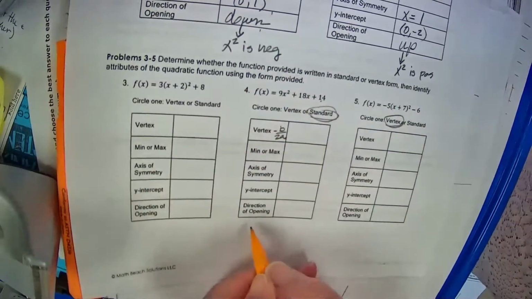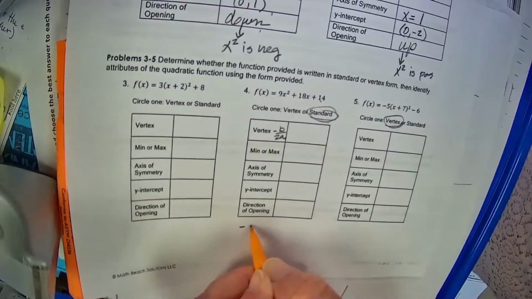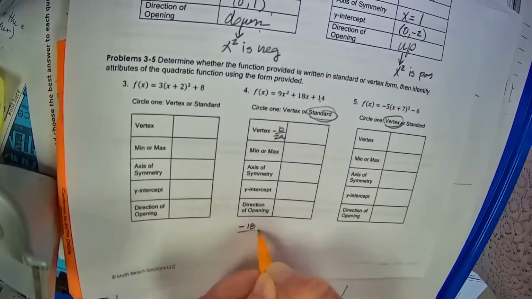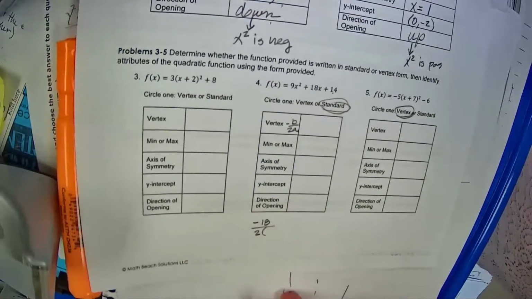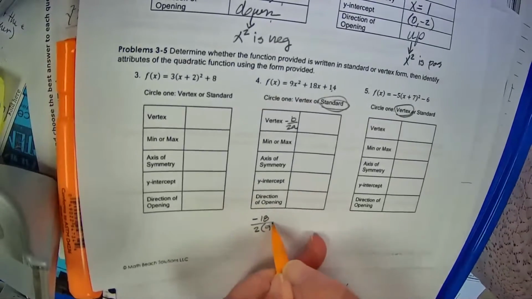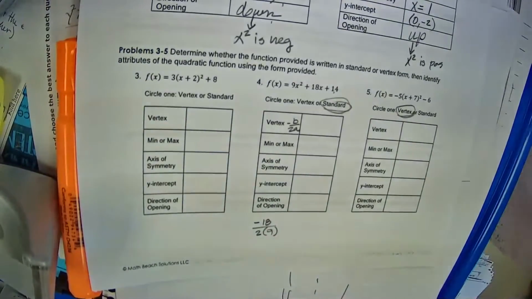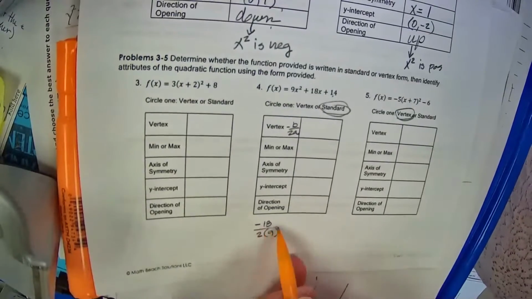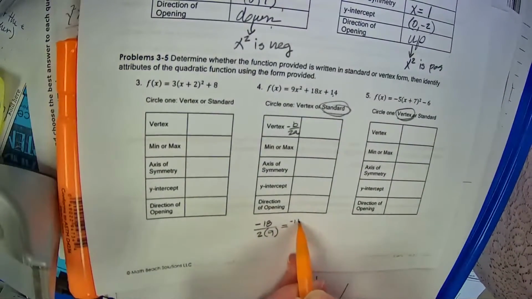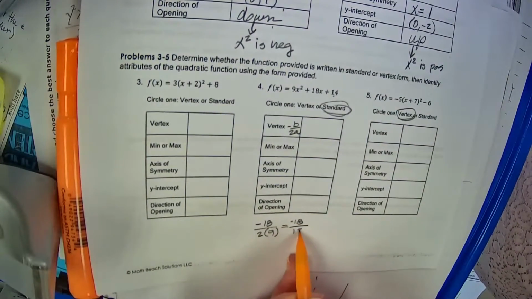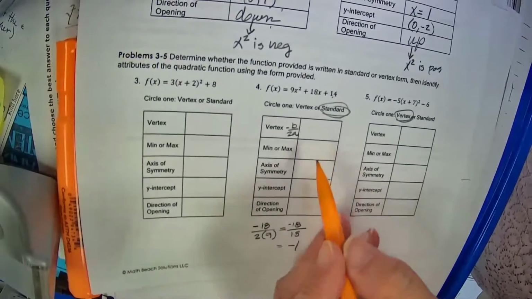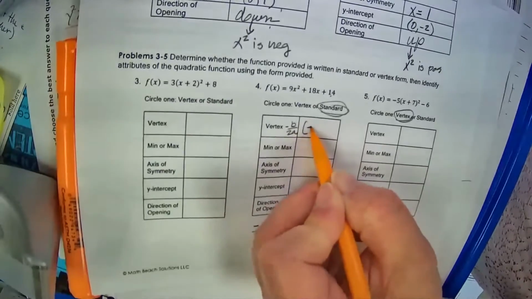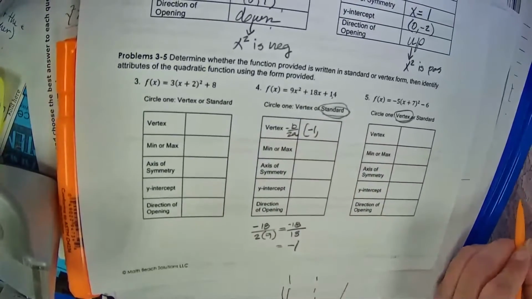Okay, so what's B? Okay, -18 over 2 times what? 2 times 9. We just need the numbers. We don't have to worry about the x's. Okay, so that's -18 over 18, which is what? -1. Okay, so we know we've got a -1 for our x value.